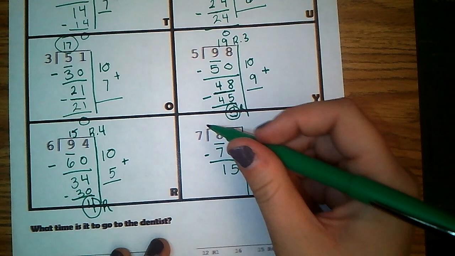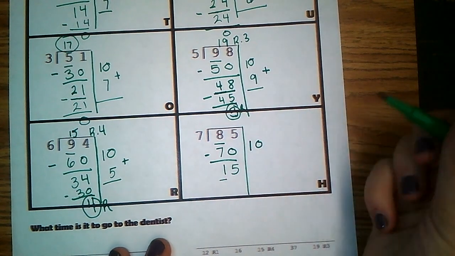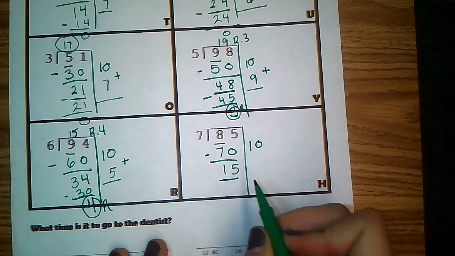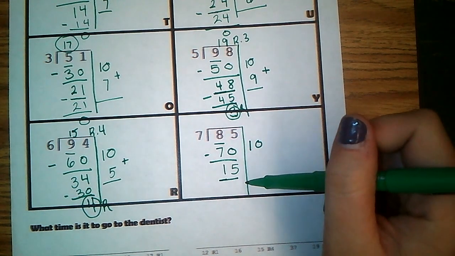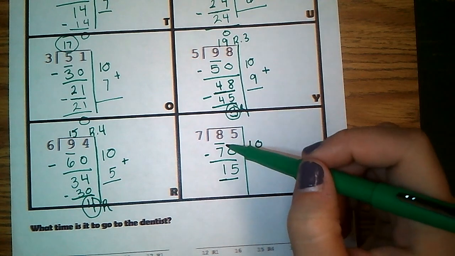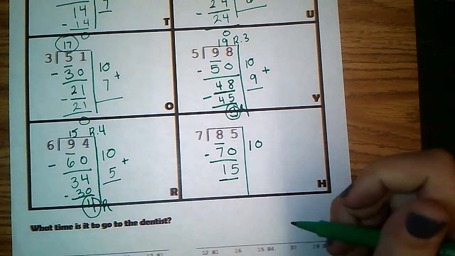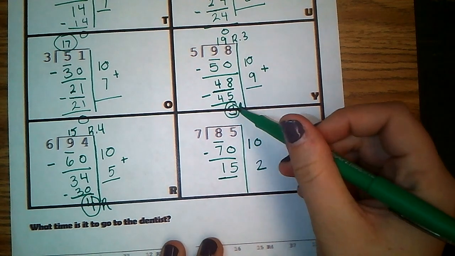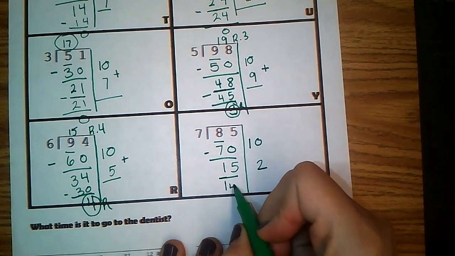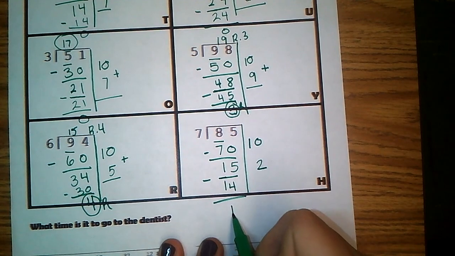Then I want to see, can 7 go into 1? It cannot, so I need to underline the next number over. How many times can 7 go into 15? I know that 7 times 2 equals 14. So I'm going to put 2 on the side. 7 times 2 is 14. Subtract, and I get 1.